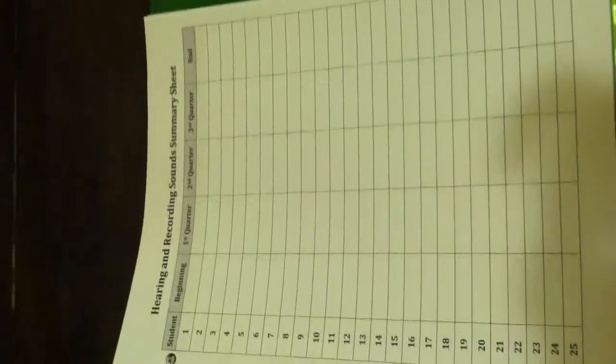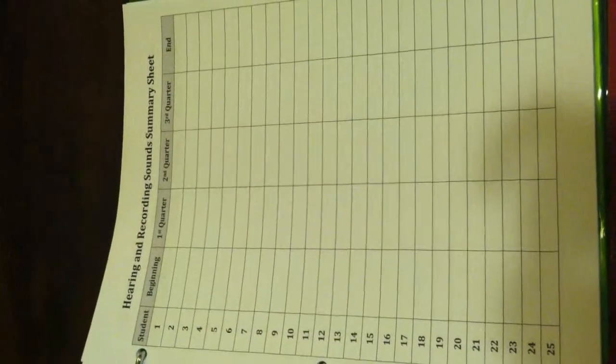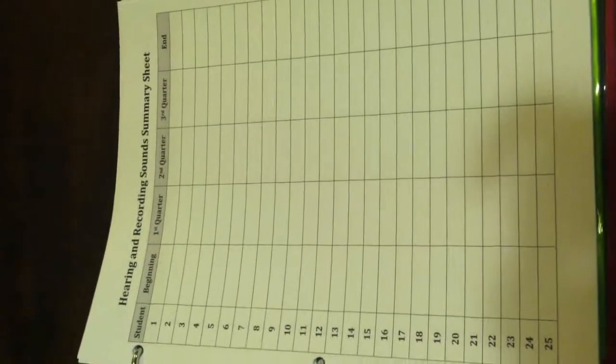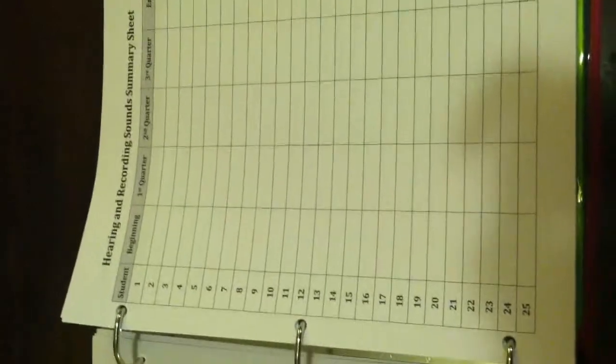Hearing and recording sounds summary sheet. This also goes with the Marie Clay hearing and recording sounds assessment, where students are orally told a sentence and they are to write down the different sounds that they can hear for the different words, and just counting up how many correct sounds they're able to get throughout the school year.